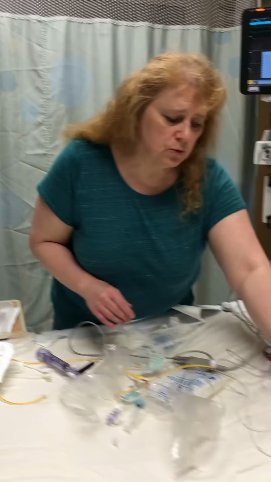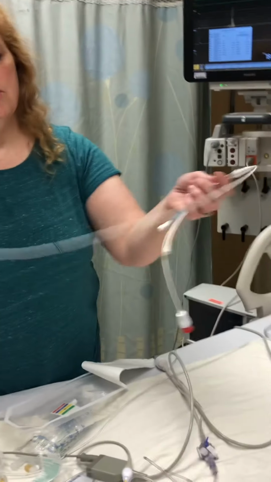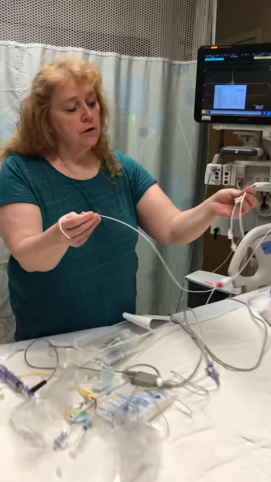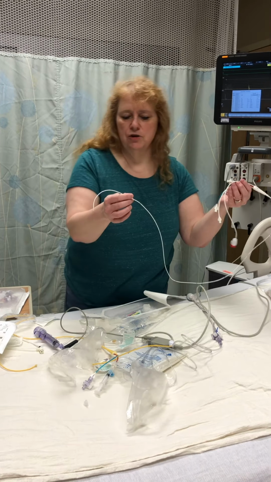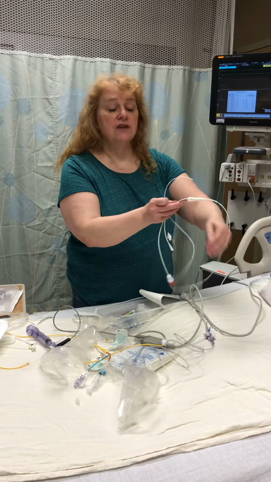There is one other swan that sometimes we see. These, if they're going for a right heart cath, a lot of times they'll use this swan. And then if they decide after all just to send them to the unit afterwards, you'll see this swan. Typically these are actually in a brachial.